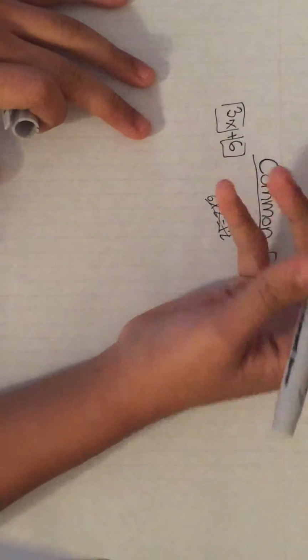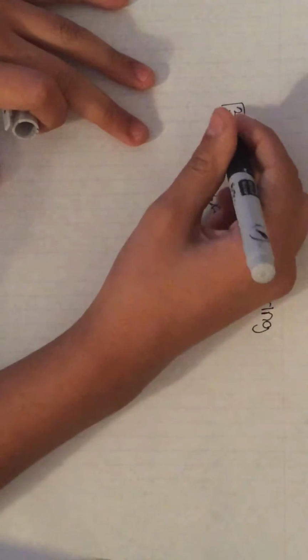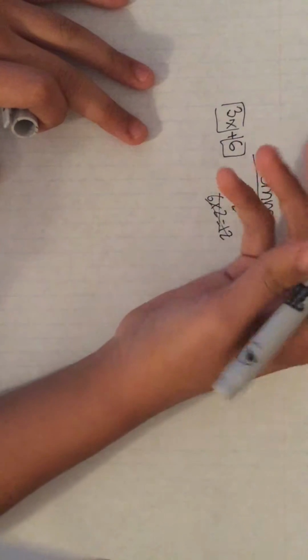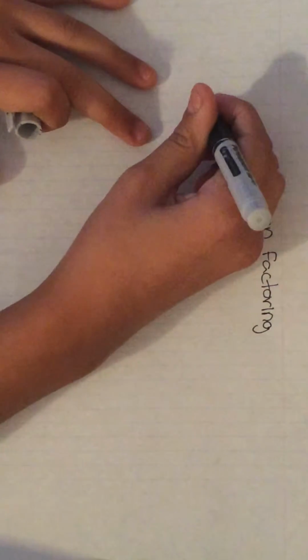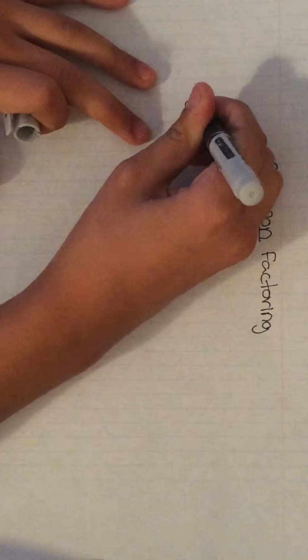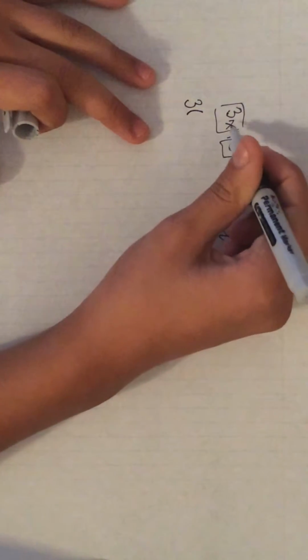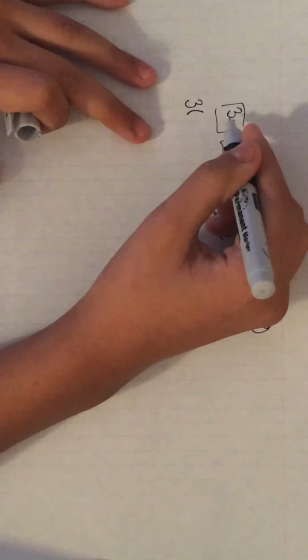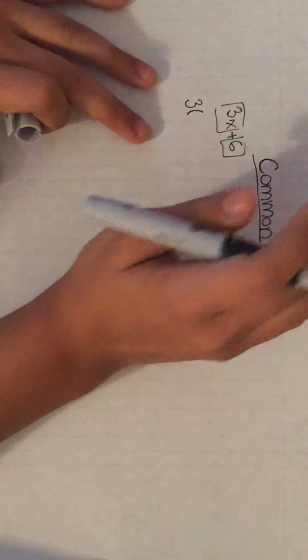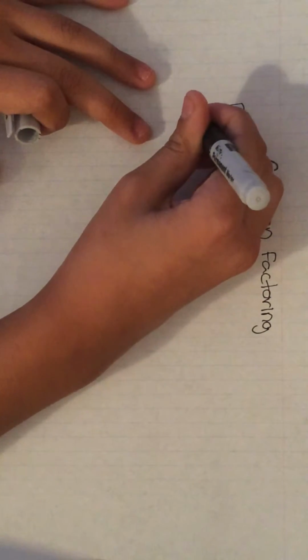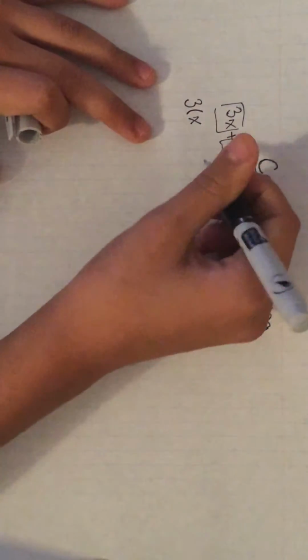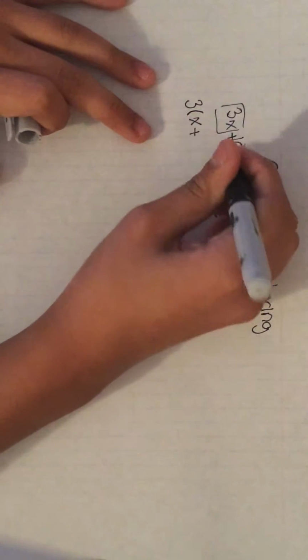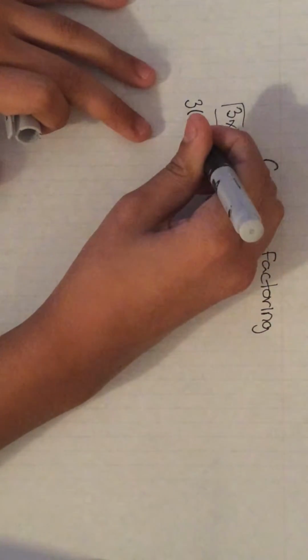Anything in common with them? 3 and 6 have something in common. 3 times 1 equals 3, and 3 times 2 equals 6, right? So we're going to bring that 3 outside here, and we're going to put a bracket. x has nothing in common with the other term, because there's no x here, so we're just going to forget about that. So 3 times 1 equals 3, so we're not going to write the 1, but there's a 1 there, so we're going to put the x, since it has nothing in common, we're just going to drop it down, plus 3 times 2 gets to 6, so we're going to write the 2 here for 6.